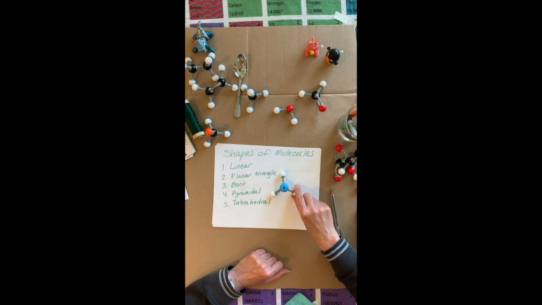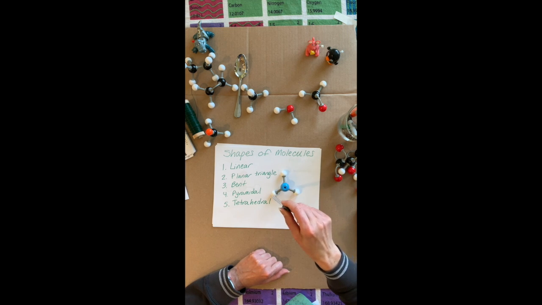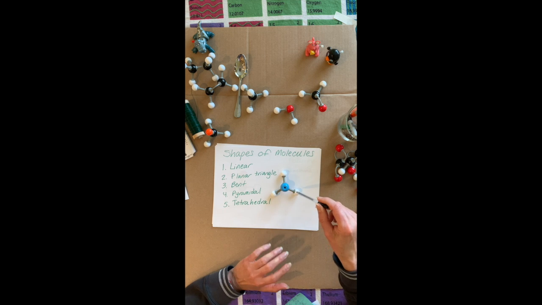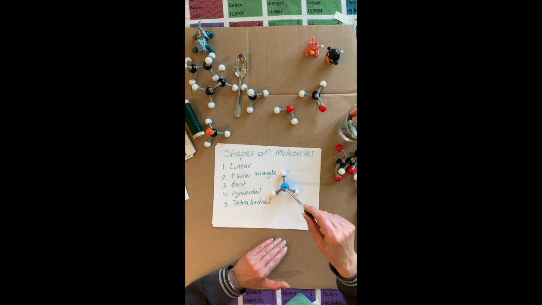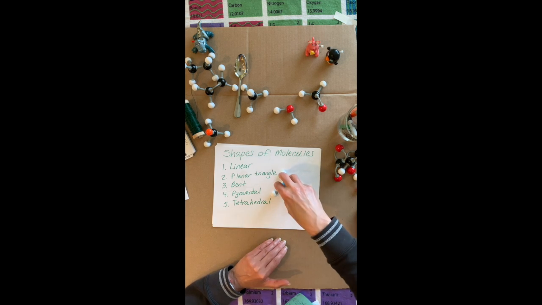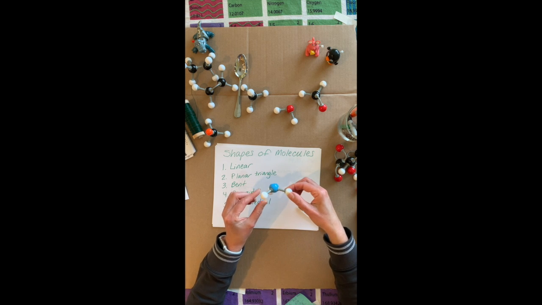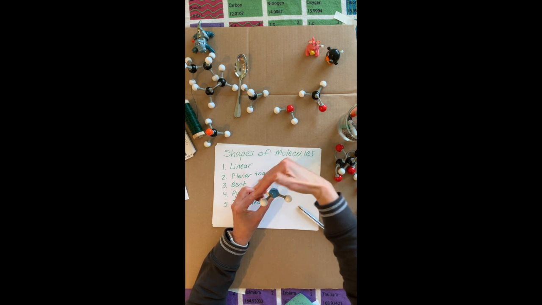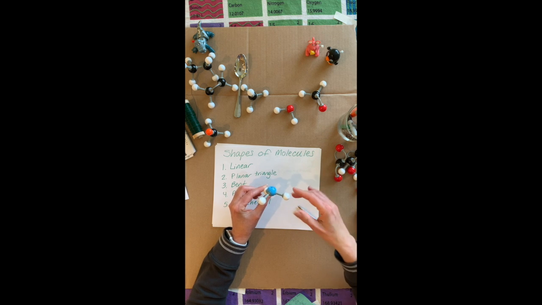As you're looking down, a bird's eye view, it looks triangular, or sometimes we call it trigonal pyramidal. The key is this element here, which happens to be nitrogen, by the way, and these are 3 hydrogens, so this is ammonia. This nitrogen is elevated above, so hopefully you'll be able to see that there. So it's got like a pyramid shape.